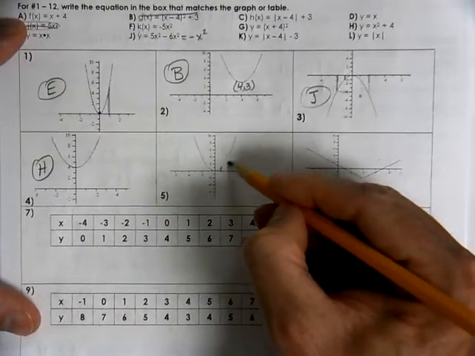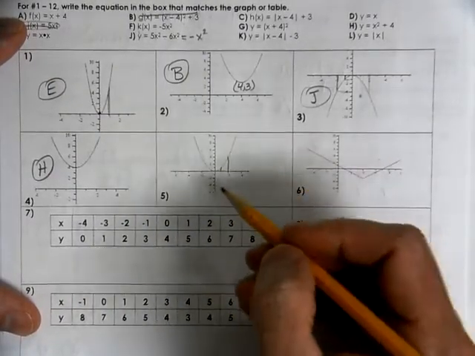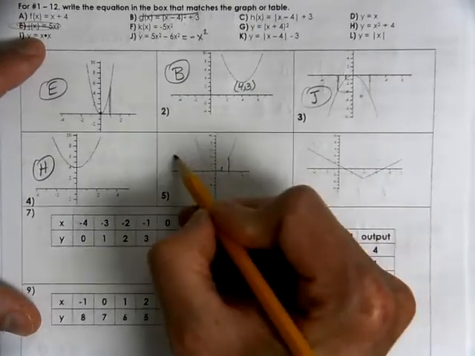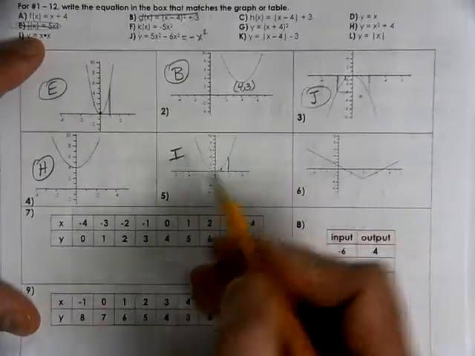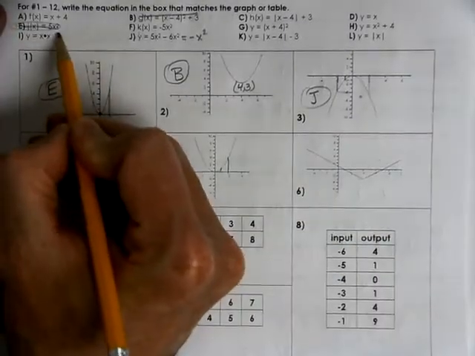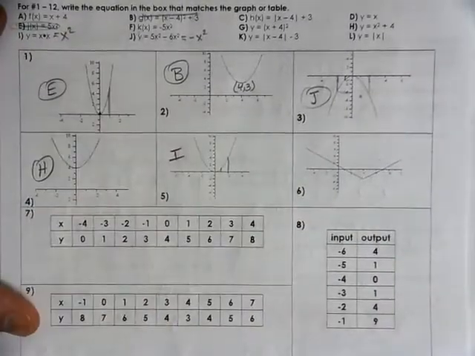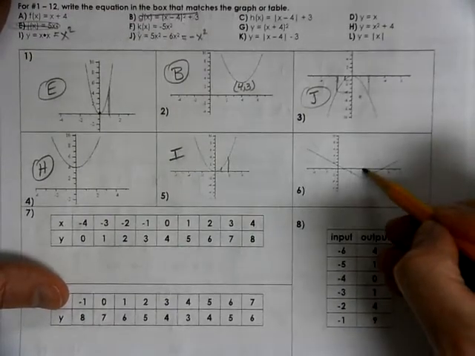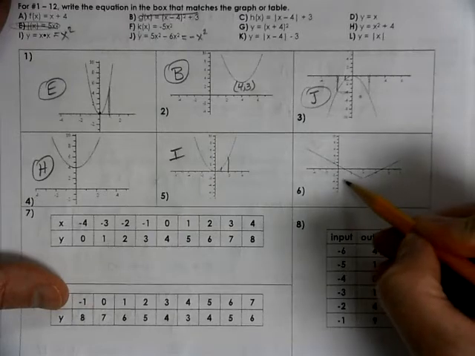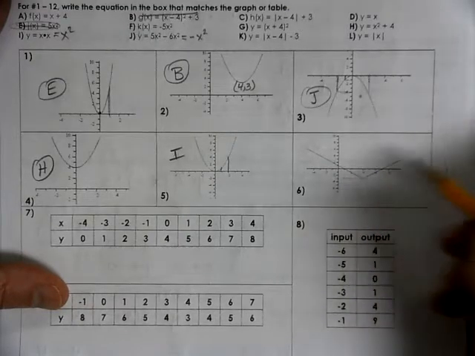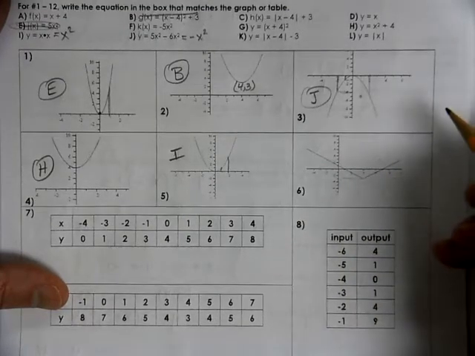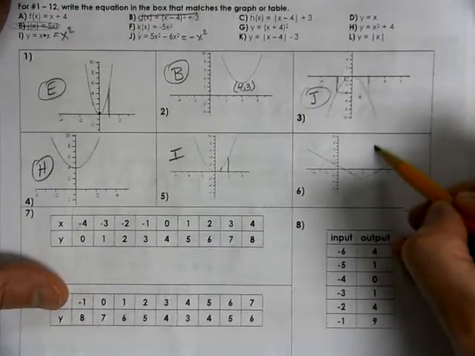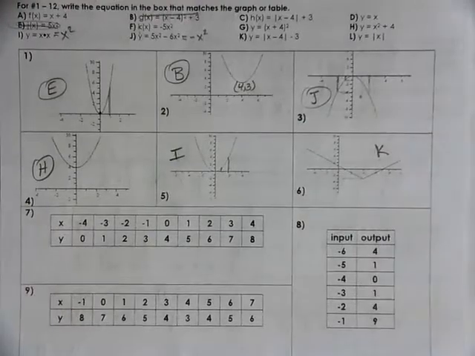Over 1, up 1, over 2, up 4. So this looks like I, which is going to be x squared. I times I is x squared. Here we're over 4, maybe down 3. To the right 4, down 3, that looks like K.